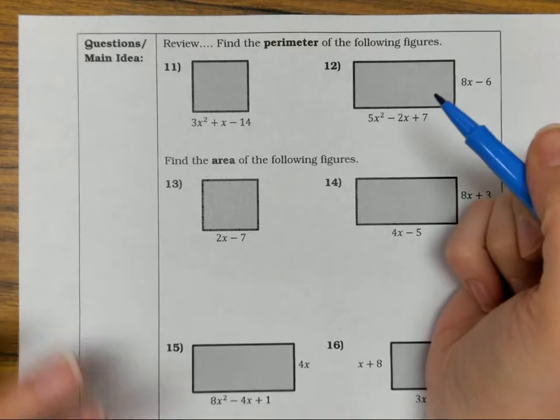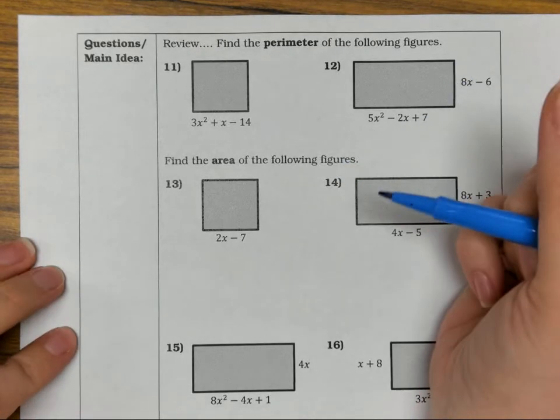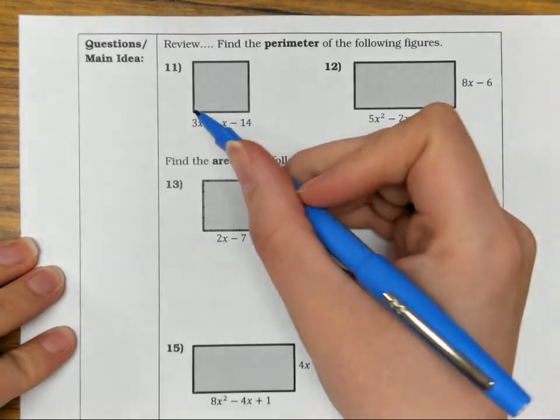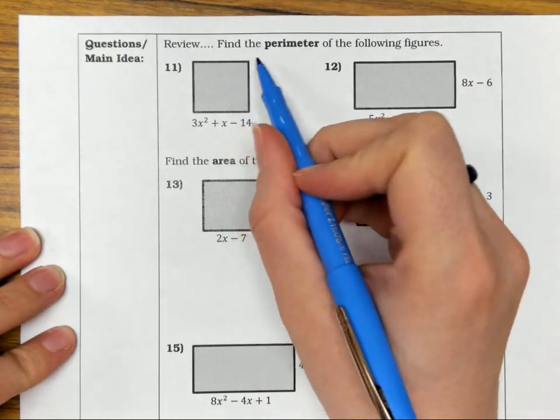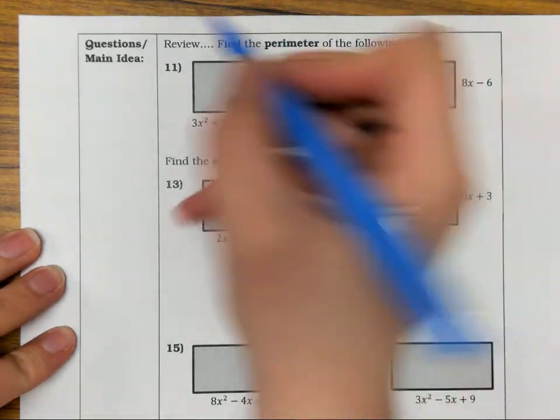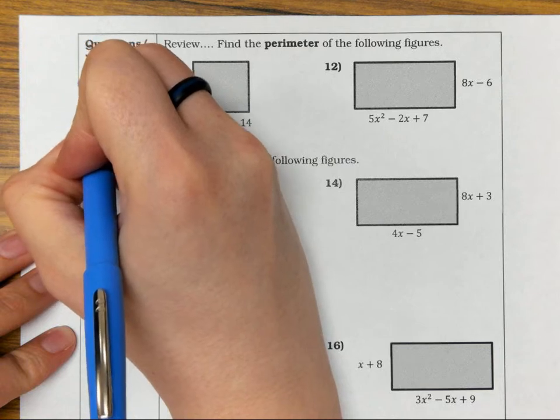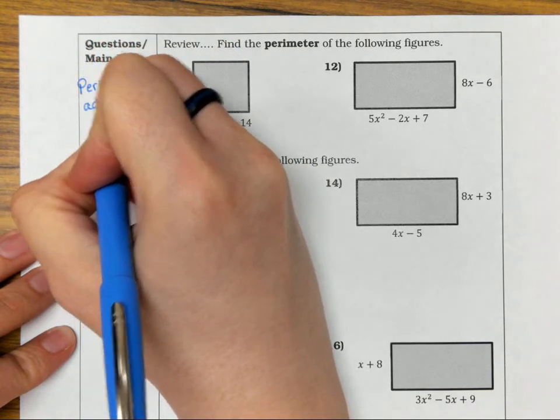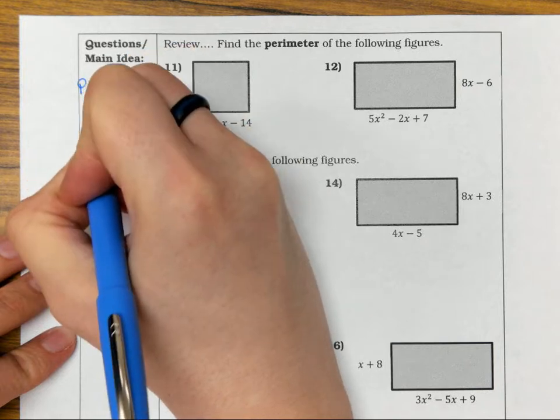All right, we are going to look at some shapes that you could see questions asked about. So for number 11, we have a square, and it says find the perimeter of the following figures. And if you remember, perimeter just means to add all the sides.